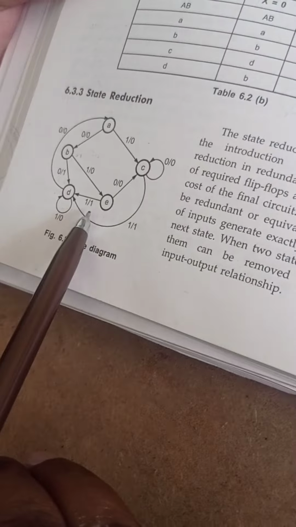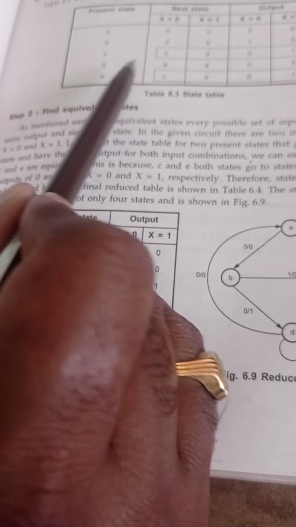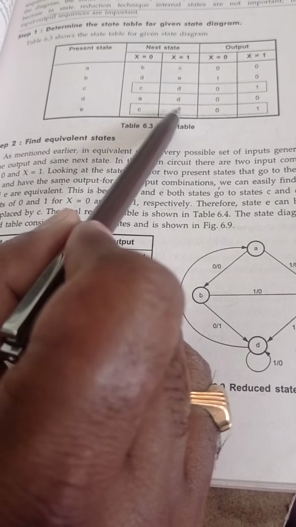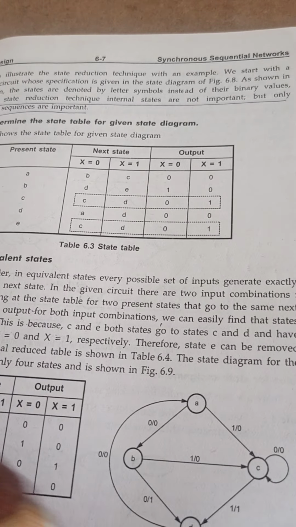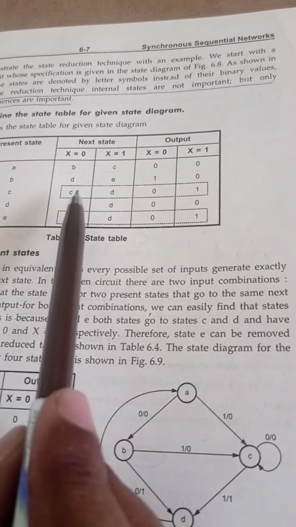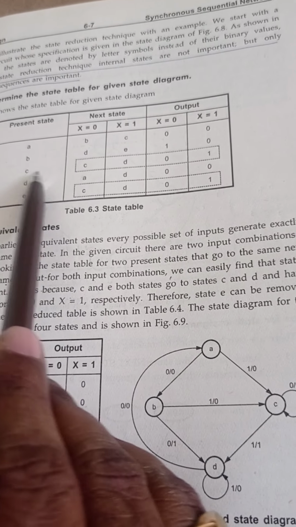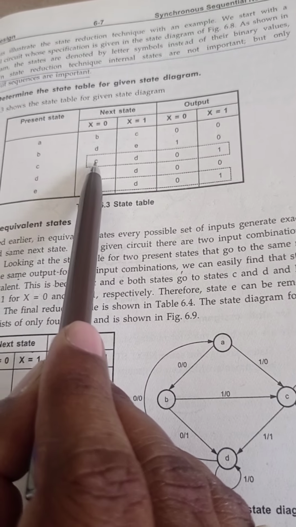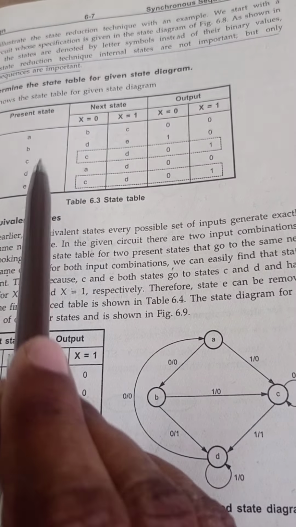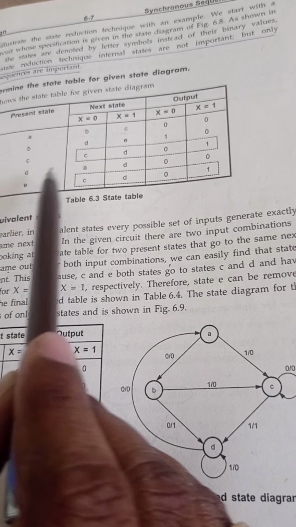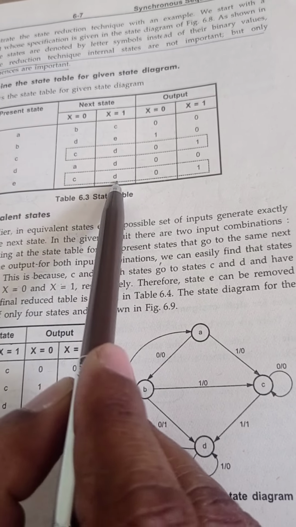The next state is D, and the input is 1, the output is also from present state E to D. The input is 1, the output is 1. But from this figure you see the two events, that is for C present state, C D 0 1. For the state E, same, D C D 0 1.